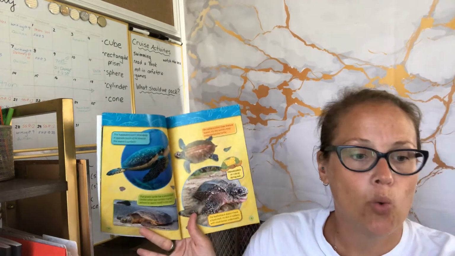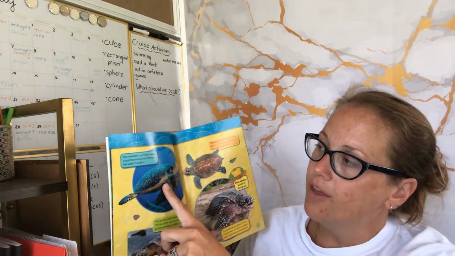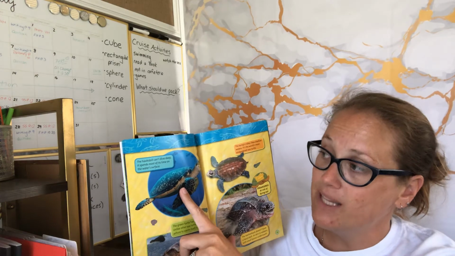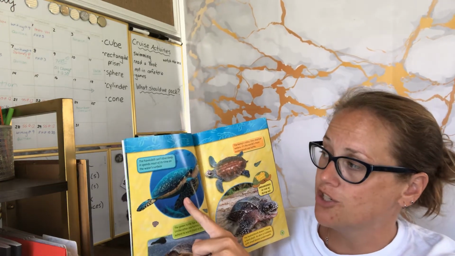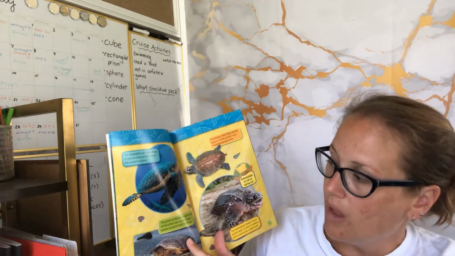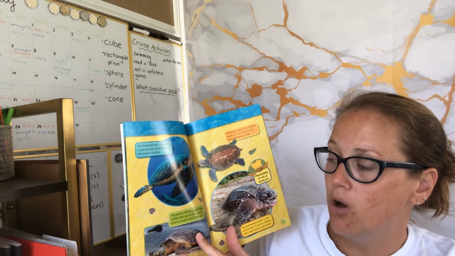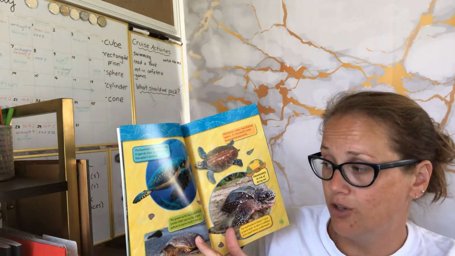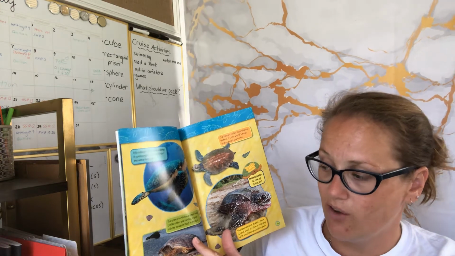Here I'm on page 12. The hawksbill can't dive deep. It spends most of its time on the water's surface. The green turtle has a small head. Unlike other sea turtles, it goes ashore to warm itself in the sun.